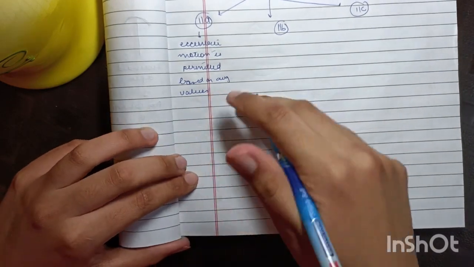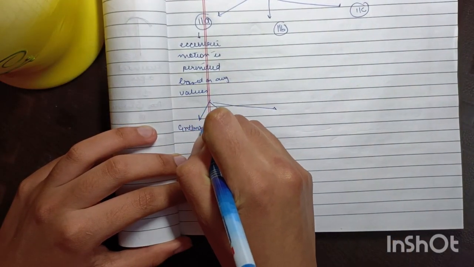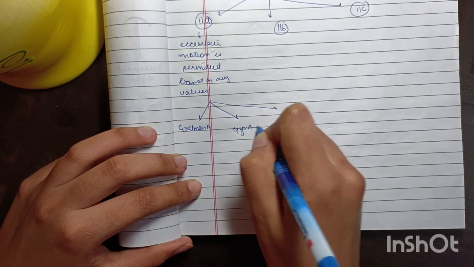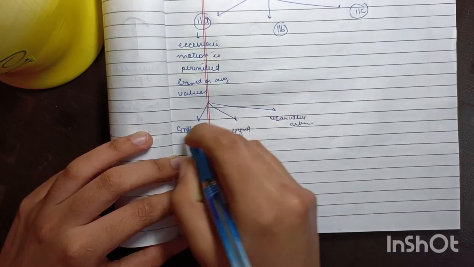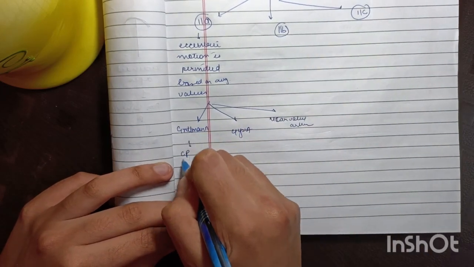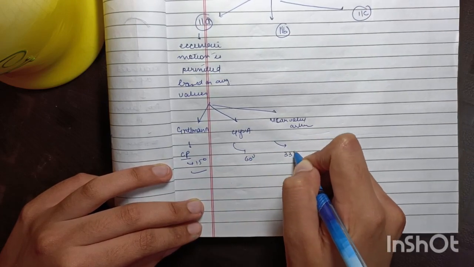Over here, you have to remember the mnemonic GGM. So, Gritman articulator, Gysi articulator, and mean value articulator. In Gritman, the condylar path is inclined at 15 degrees. In Gysi, it is 60 degrees, and in mean value, it is 33 degrees.